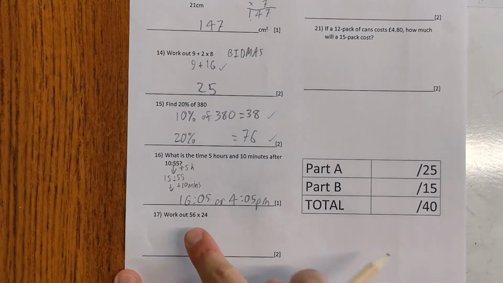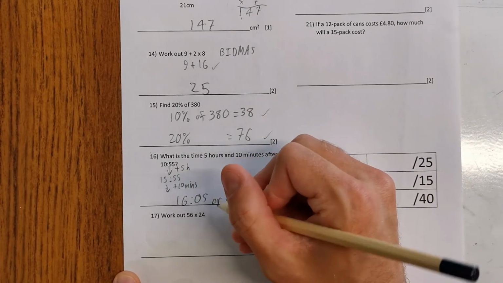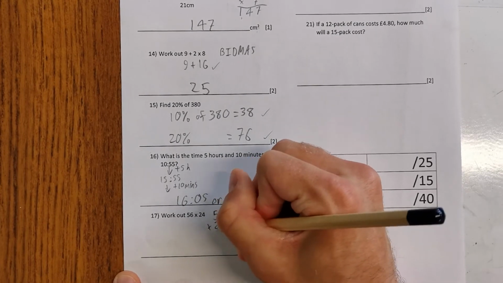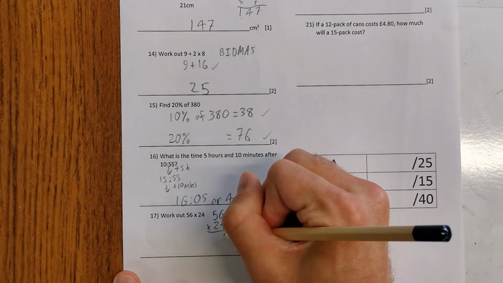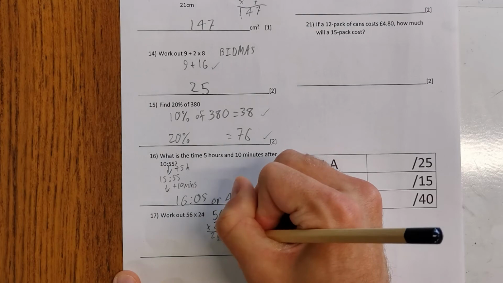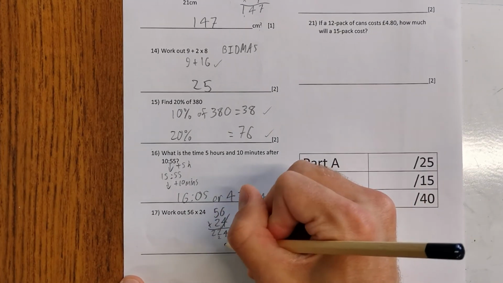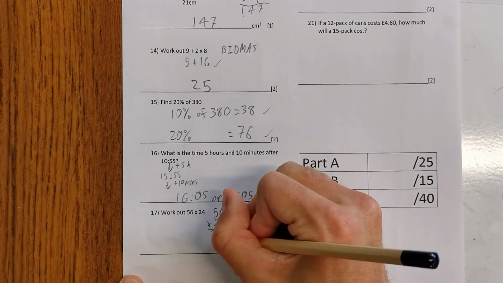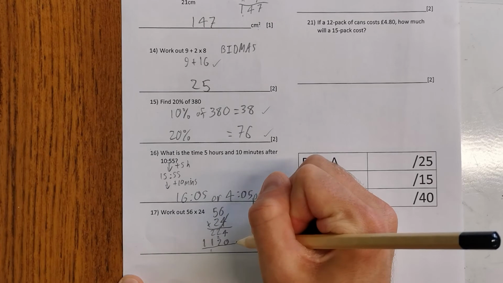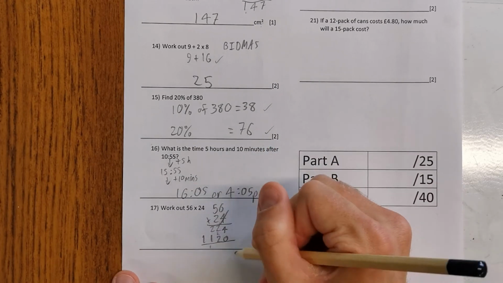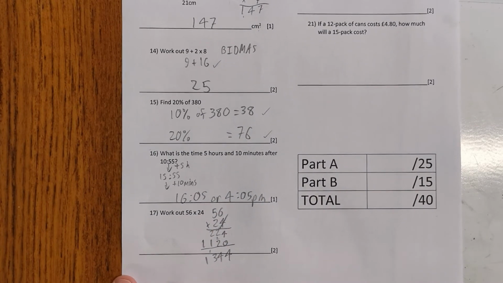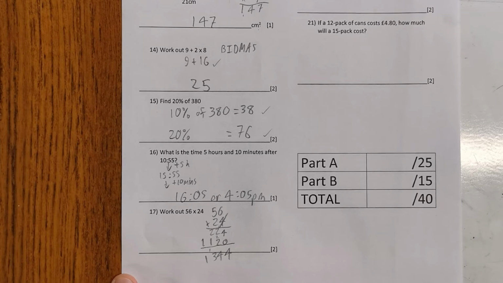Cool. Right, work out 56 times 24. Now, which way shall I do this? I think most people in Year 7 prefer to do this the column method way. So 6 times 4 is 24. 5 times 4 is 20. Add the 2. It's 22. That's done. Stick a 0 in. 6 times 2 is 12. 5 times 2 is, of course, 10. Add the 1 is 11. Wow, they are loud. Okay, and then add them together. 1344. Okay, I should probably check that, because I do have a tendency to make mistakes.